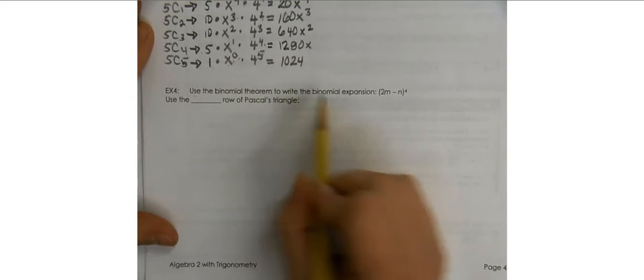So for this problem, it says use the binomial theorem to write the binomial expansion of 2m minus n to the 4th power. So this 4th power represents your n value, or the row that we're going to be working with. So this is the 4th row. Like I said, I want you to please make sure that you have Pascal's triangle memorized.